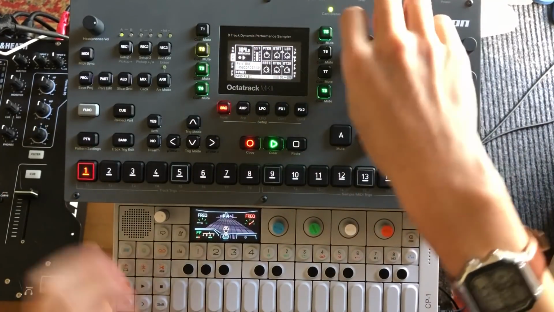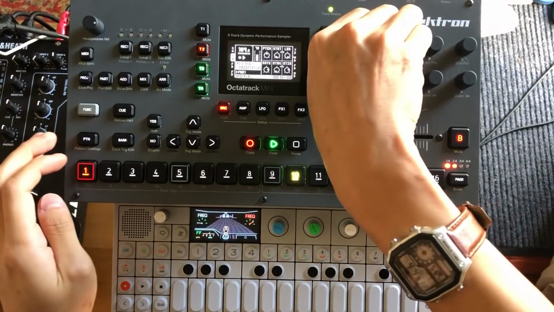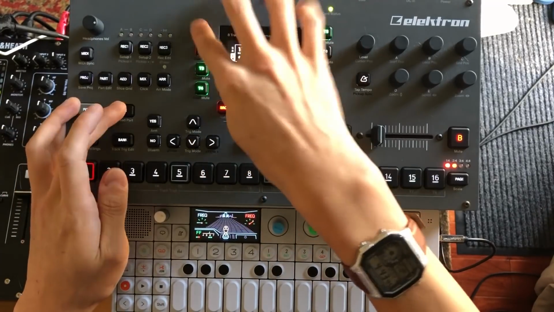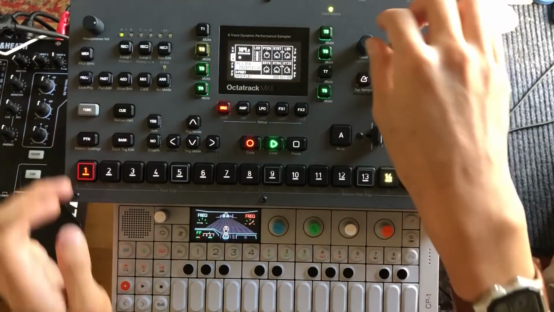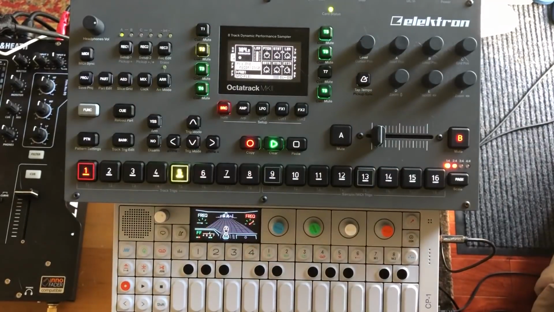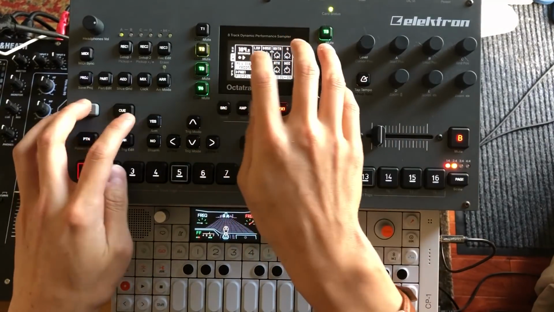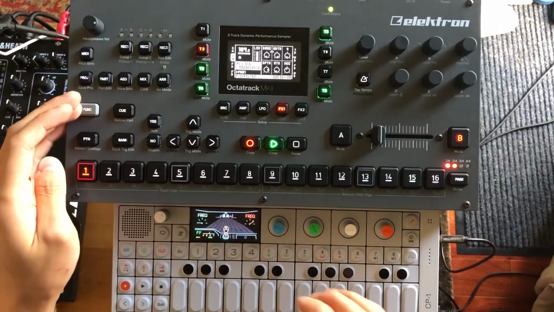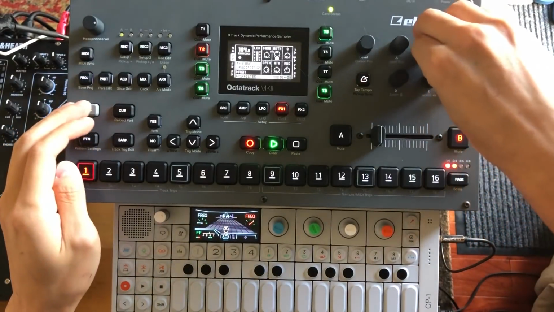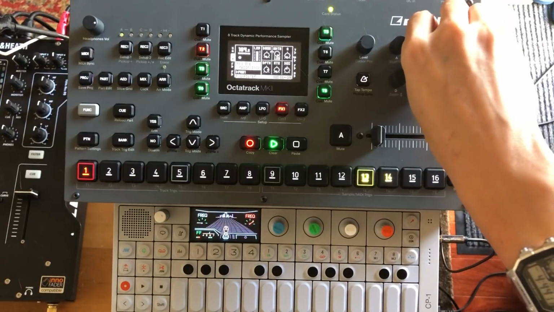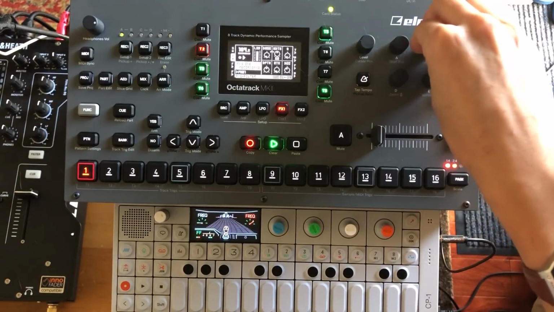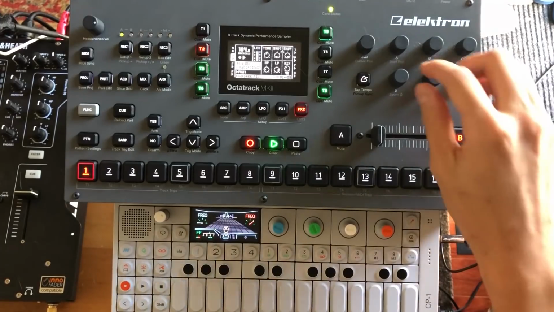So it should be in there. Let's try. It is, oh, because I didn't activate the queue, right. So I'm going to queue up this machine. All right. Maybe give it some reverb.